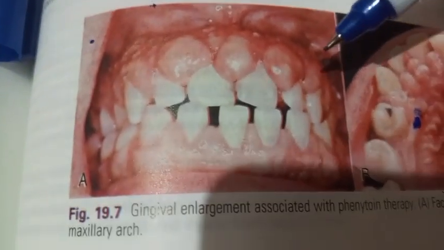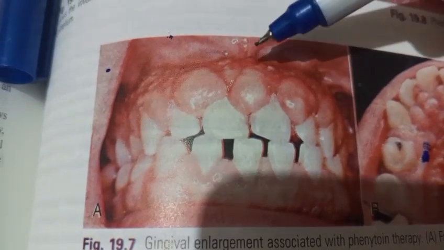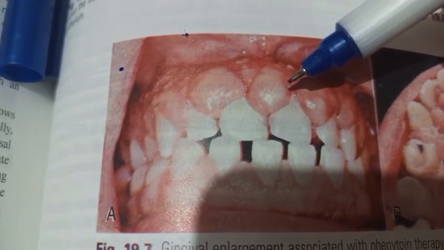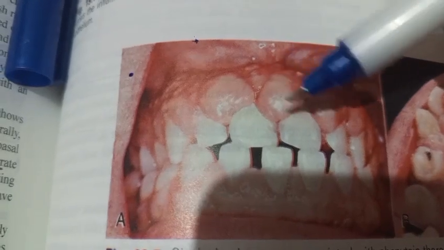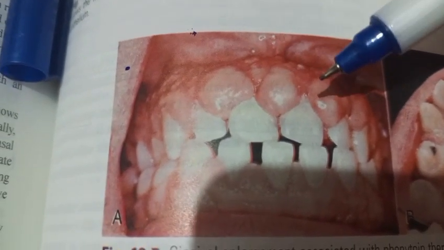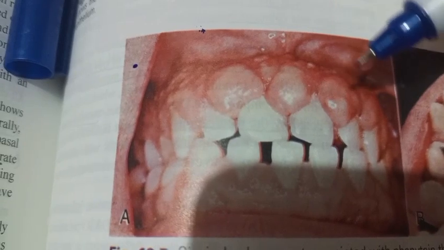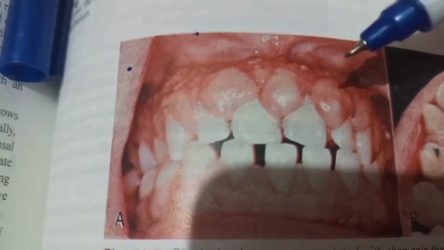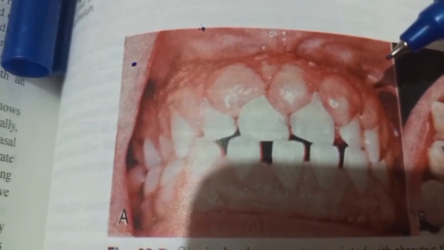Okay, you can see here. The patient has used the drugs for almost 3 months, and there is a nodular enlargement in the interdental papilla. Okay, look at this.